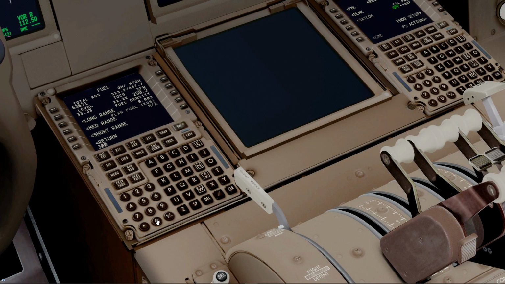And we put in some fuel, 30 tons of fuel.